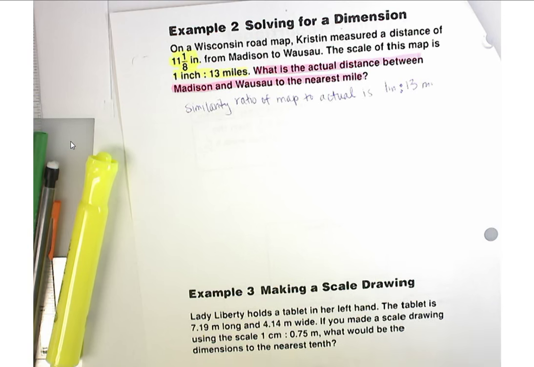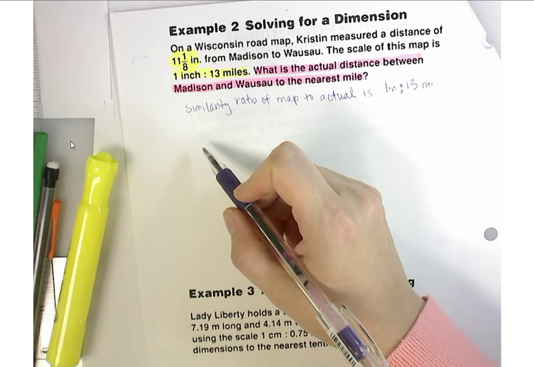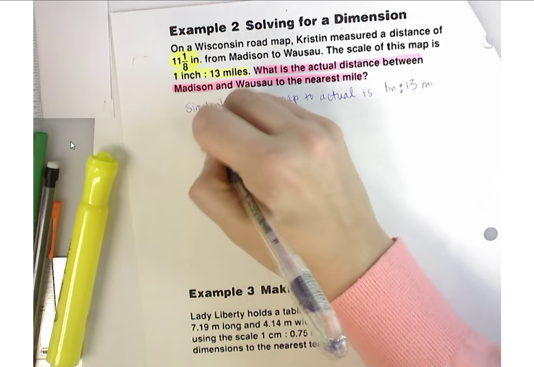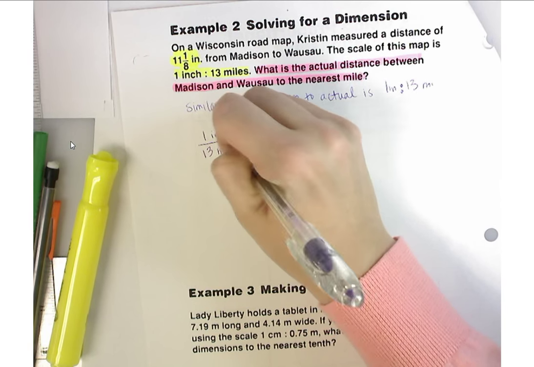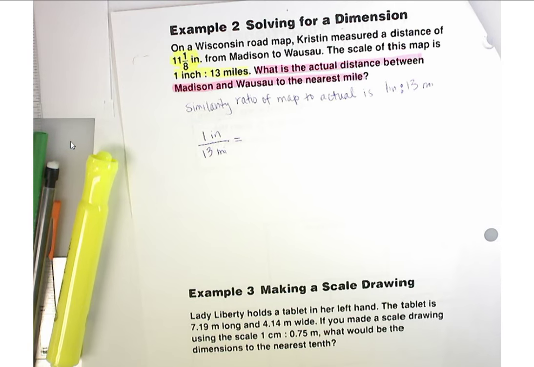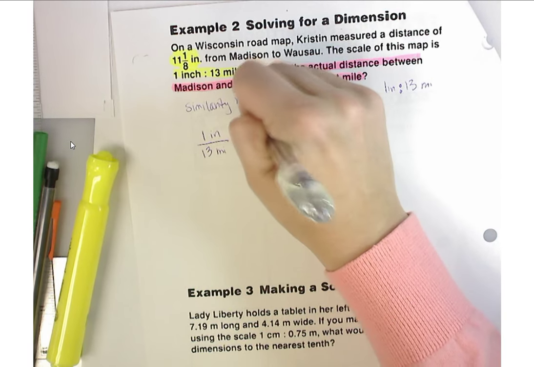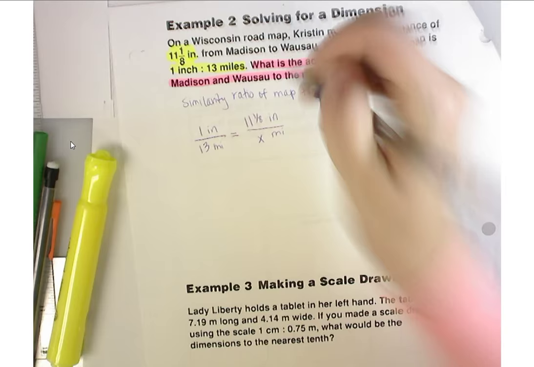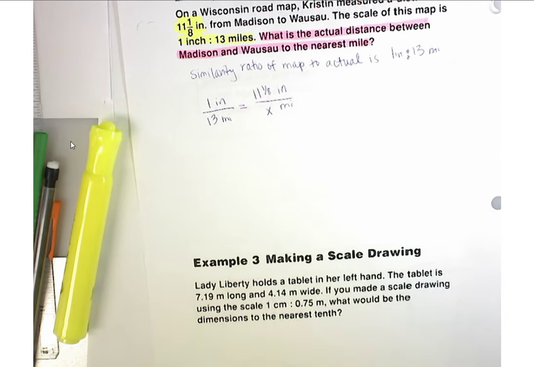Okay, Carson, what are you thinking for this? How did you start your proportion? 1/13. Okay, good. So 1 inch over 13 miles. And then were you able to set that equal to something? 11 and 1/8 over X. Good. 11 and 1/8 inches over X amount of miles. Okay, good. And then, Xavier, what method do I use to solve this proportion?